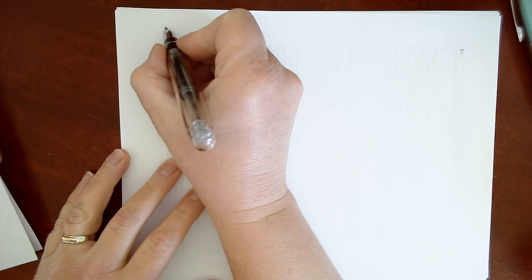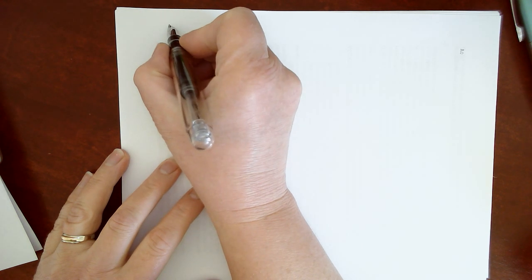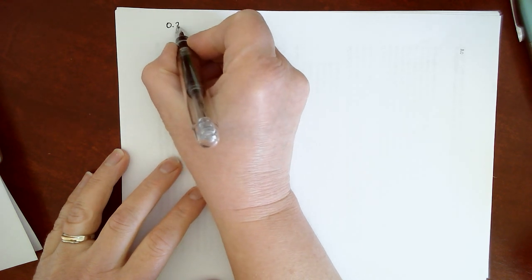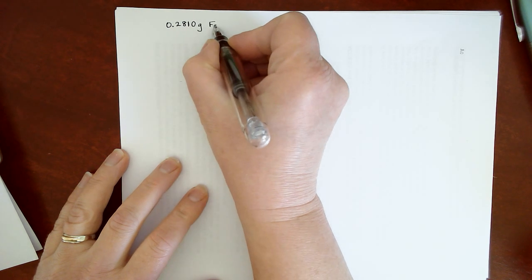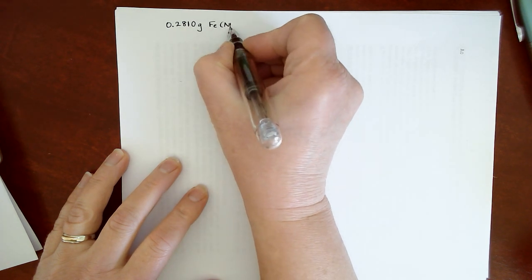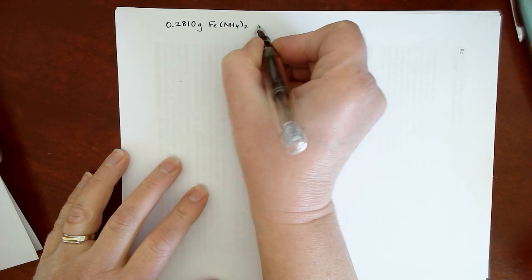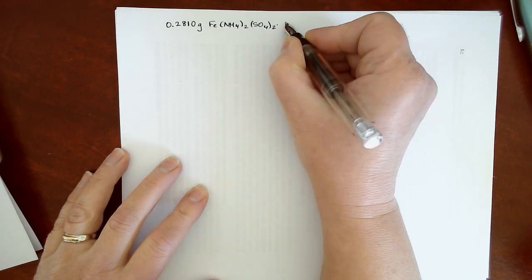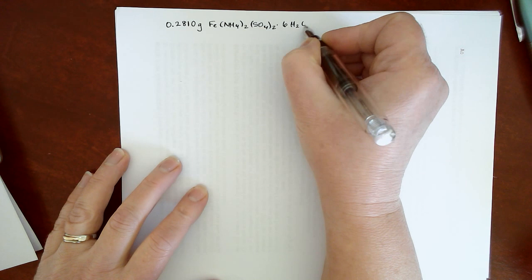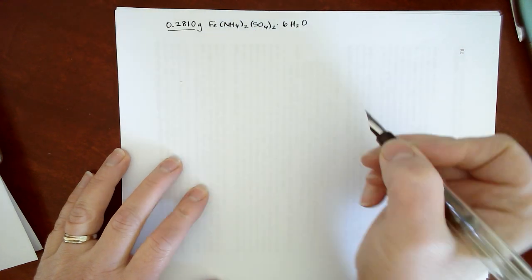So if you look at the instructions for the lab, it says that we should dissolve 0.2810 grams of this iron compound. And in my experience, the lab managers, when they make the solutions, have been pretty good about using this exact mass.